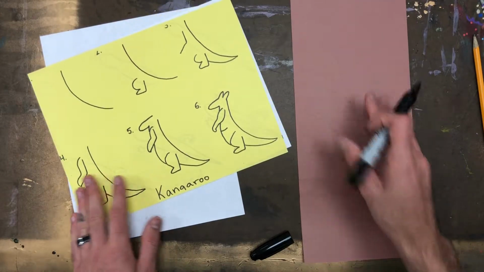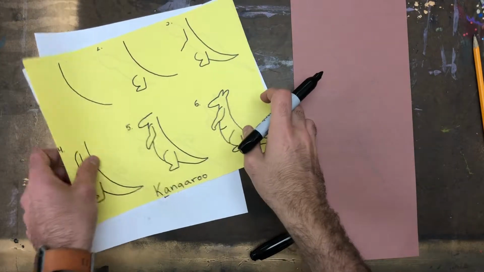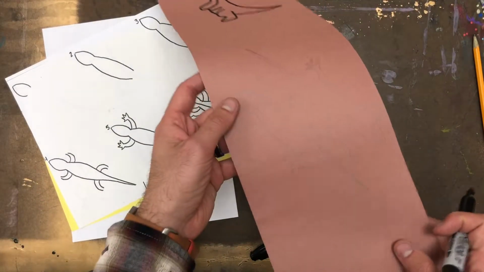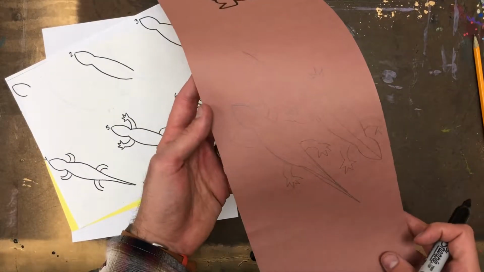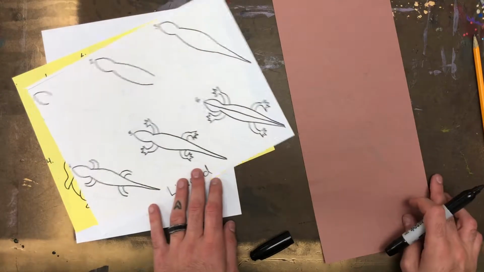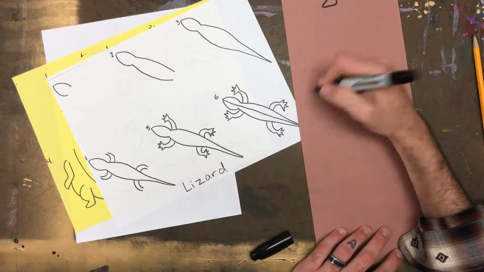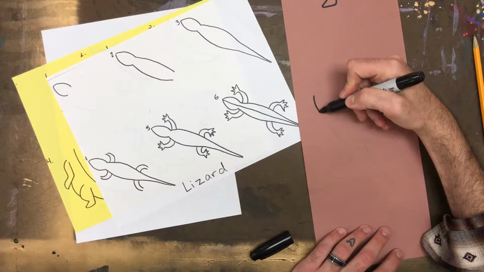You can see that mine's a little different than the drawing I had in step number 6, but that's okay. I just tried my best, and that's all that you ever have to do. I think I'm going to use that as a catchphrase from now on. If you're going to make it your best, your best is always good enough. Remember that, artist.